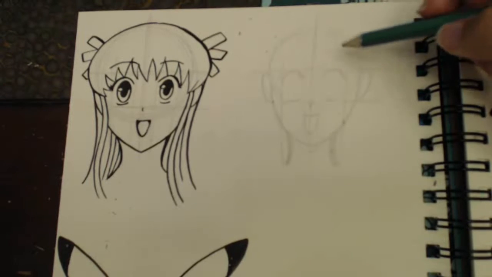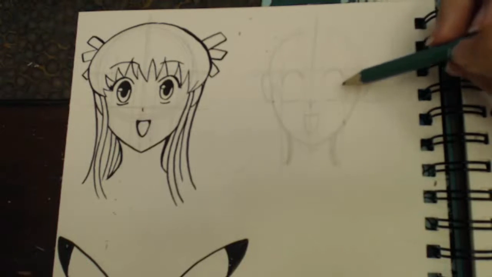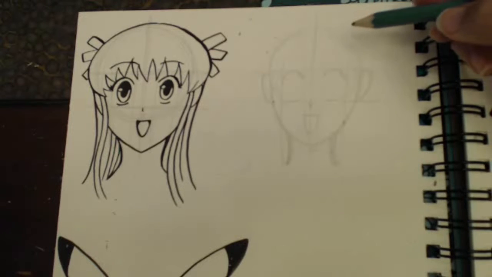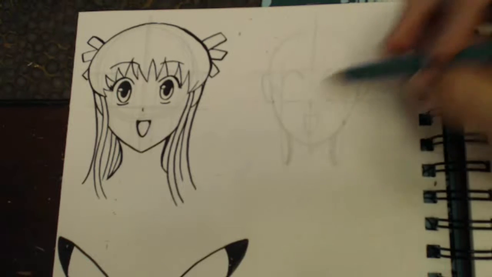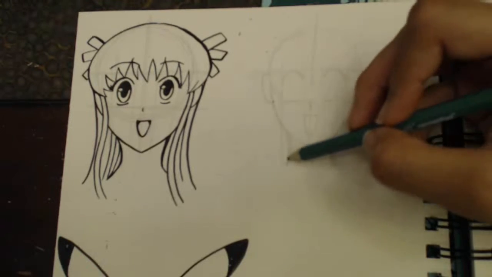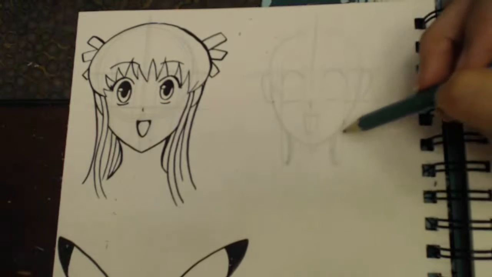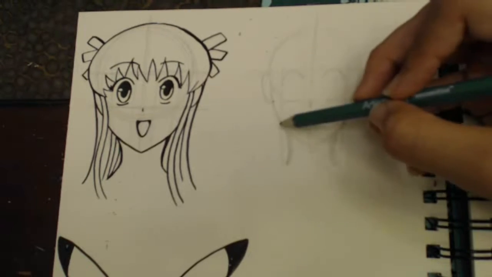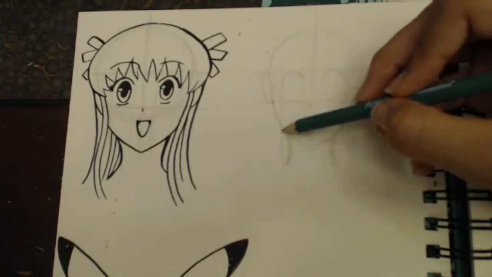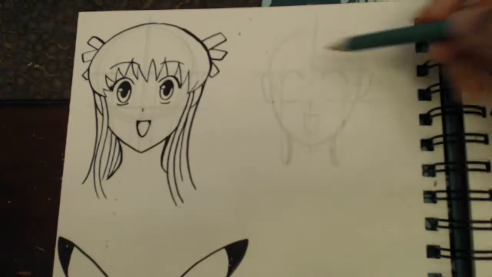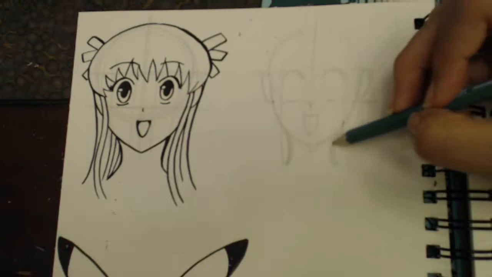Kind of like that. I mean, construction lines aren't going to be exact, just like the neck we just did. You know, her neck isn't going to be that thick, but it just gives you an idea. Okay, this is where the neck needs to be, if that makes any sense.